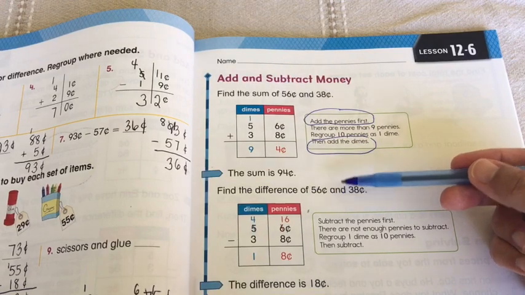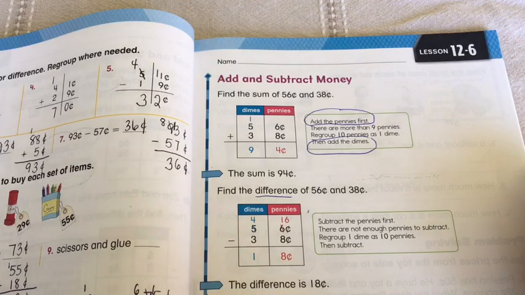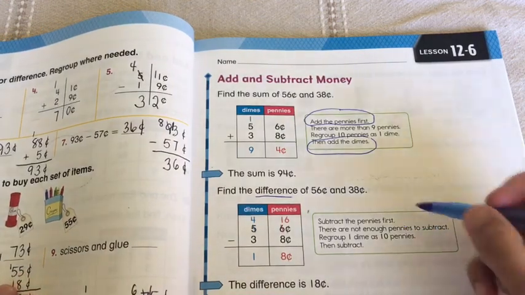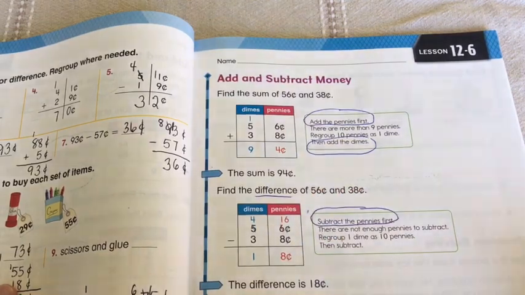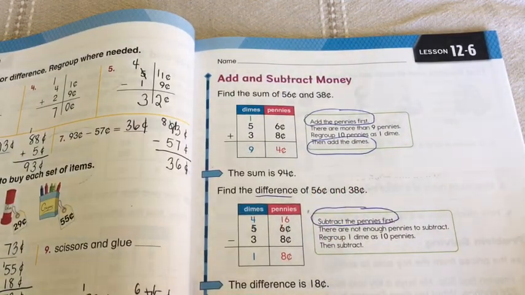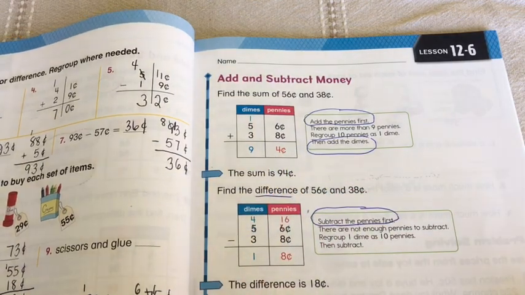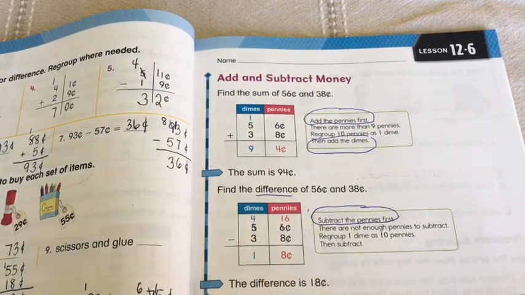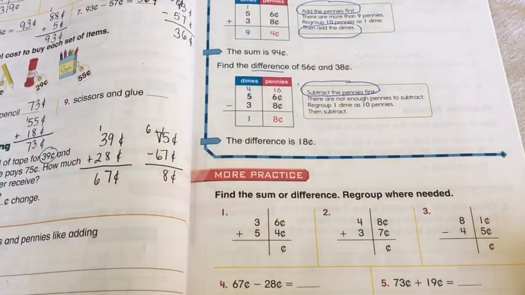For this section, when you see the word difference, you should know that means subtract. Once again, it's the same idea. You're going to subtract the pennies first, or the ones place, all right? Then you regroup dimes and you would subtract there. This is a lot like yesterday's, so let's go straight to the practice and do a few of them.